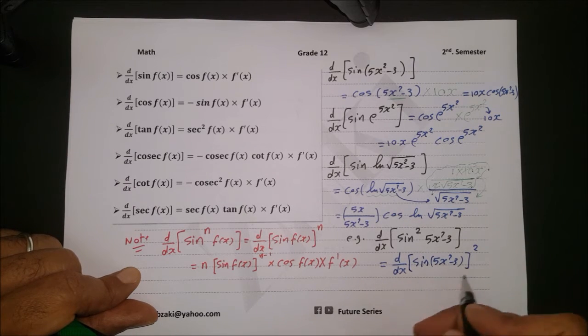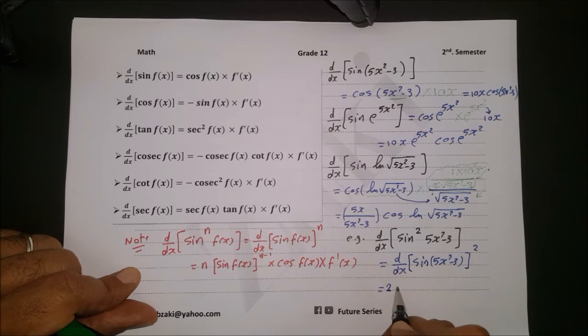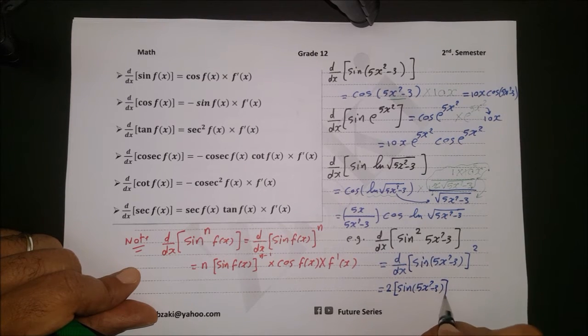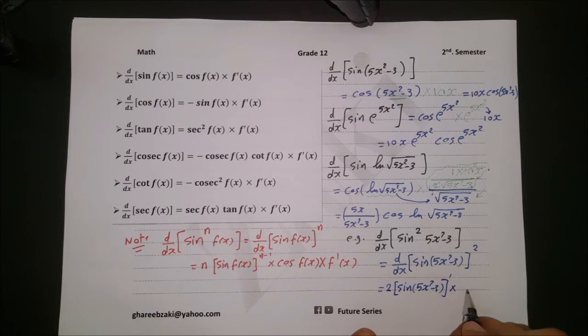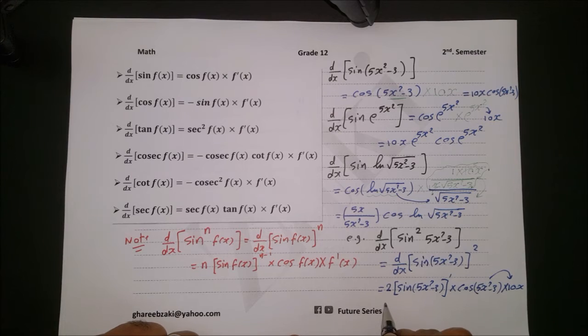Now, what is the derivative of this one? The power comes down. Minus 1 from the power. Multiply by the derivative of inside the bracket. The derivative of sine is cosine. Multiply by the derivative of the angle, which is 10x. Simplify. 10x comes in front.